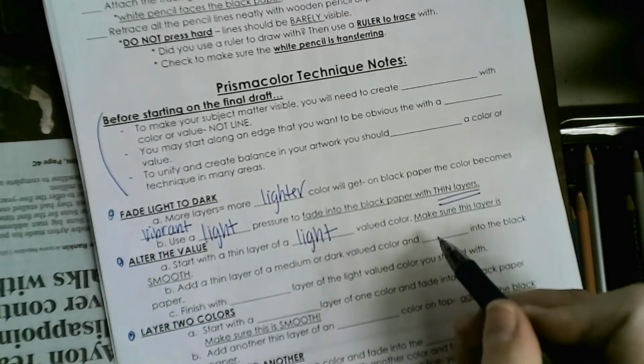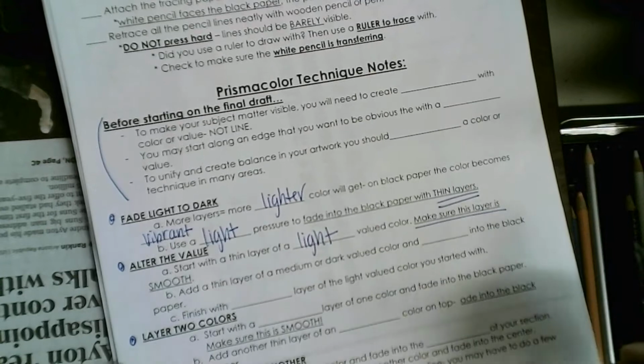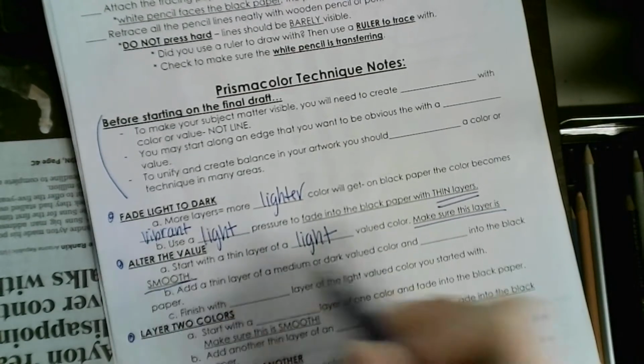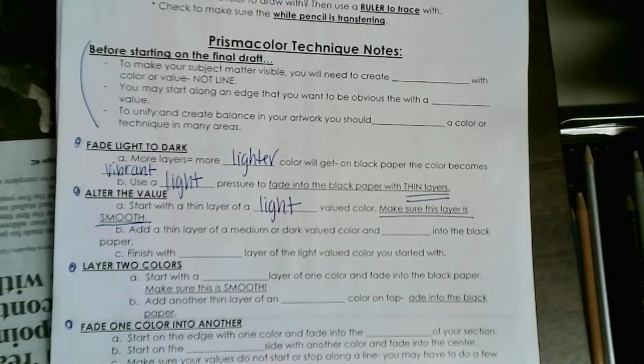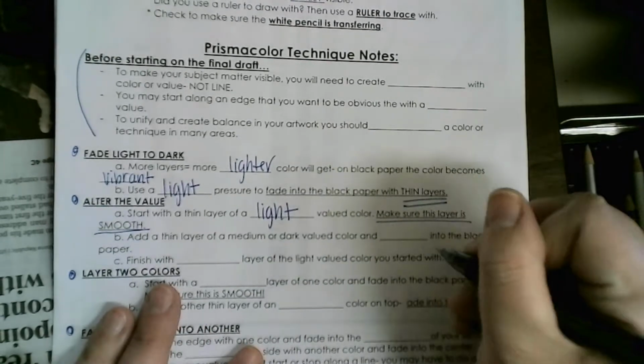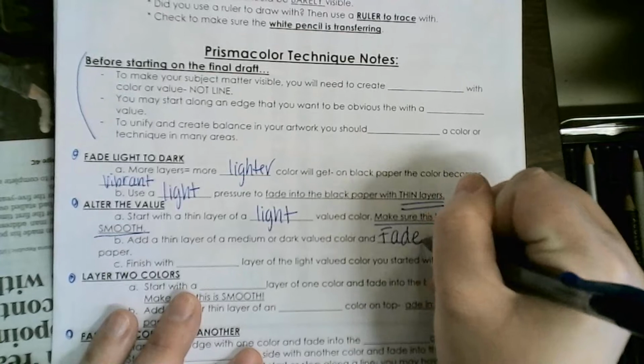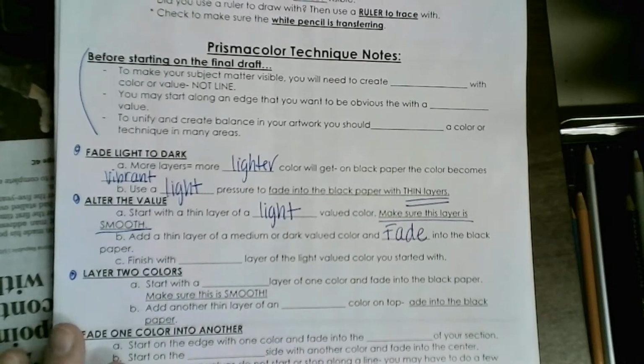So the most important part, and it's important for all of the techniques, is that you want to make sure this layer is smooth. So the first layer is the most important layer. It kind of sets the tone for all your other layers going on top. Okay, then we're going to add a thin layer of a medium or dark value color. We're going to fade into the black paper.